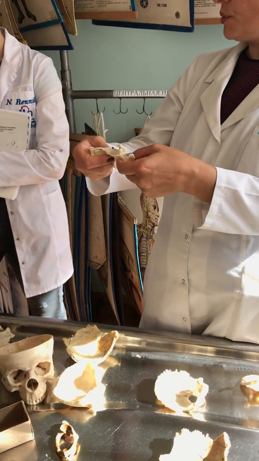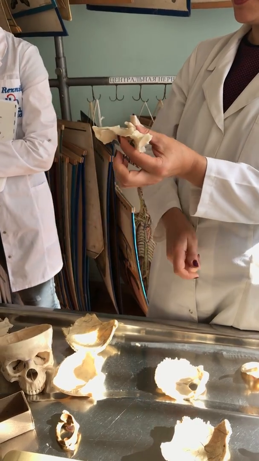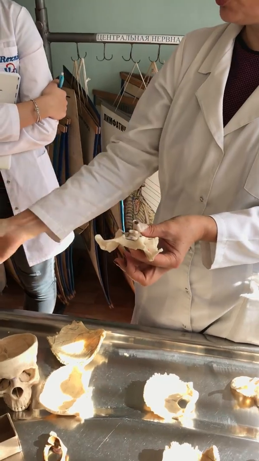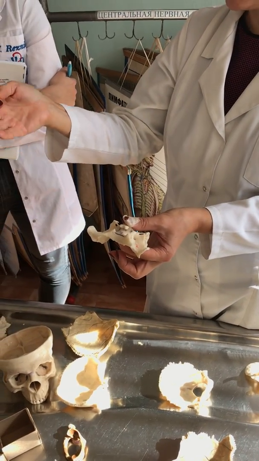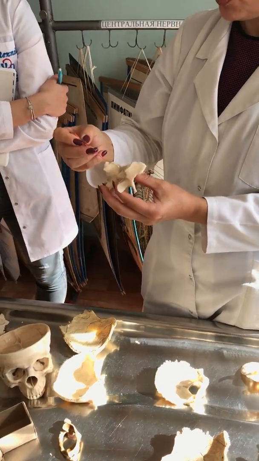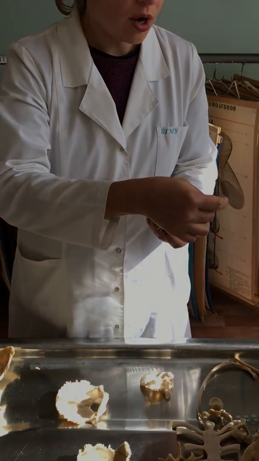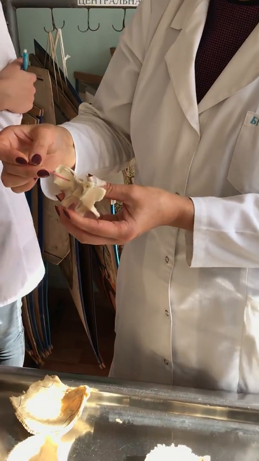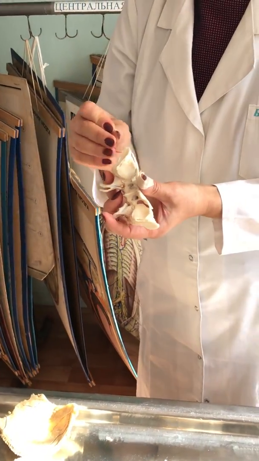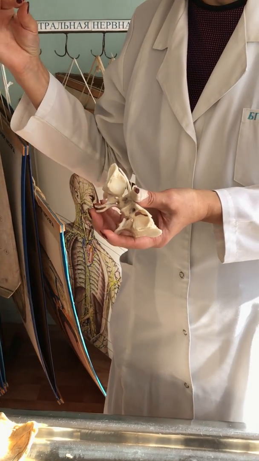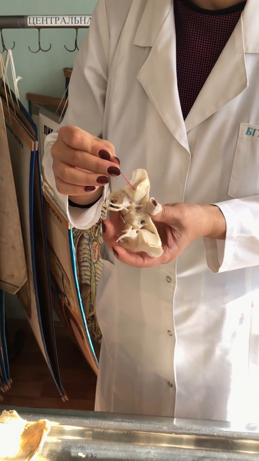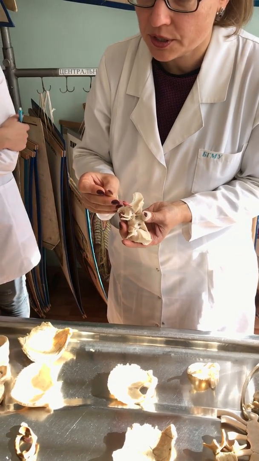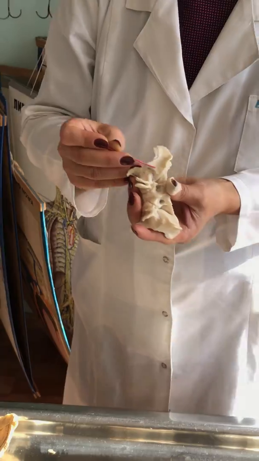the greater wings. The greater wings have some surfaces. This surface is related to the brain, the cerebral surface. This surface which goes to the eye socket is the orbital surface. Clear? This surface which turns to the temporal fossa is the temporal surface. You see this surface finishes with this crest, the infratemporal crest.